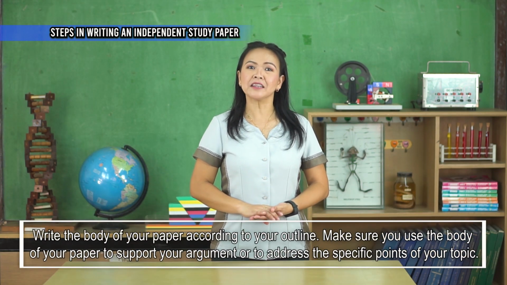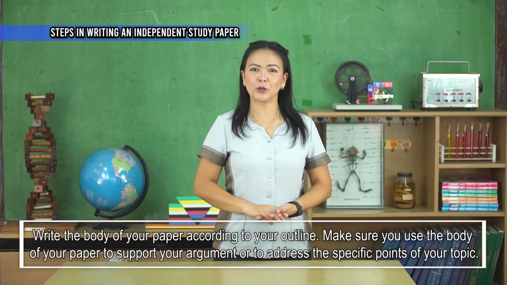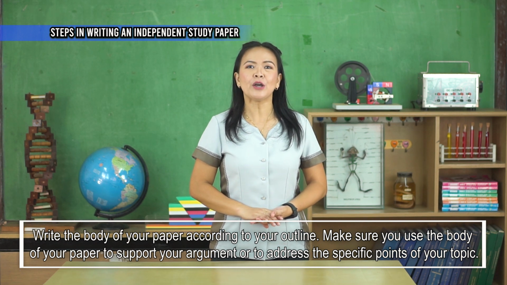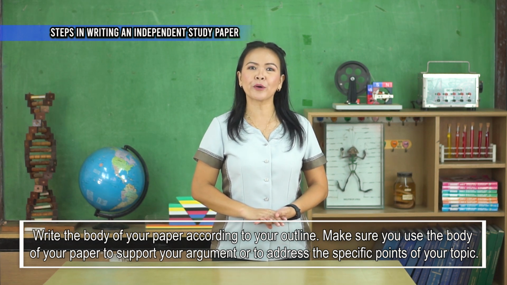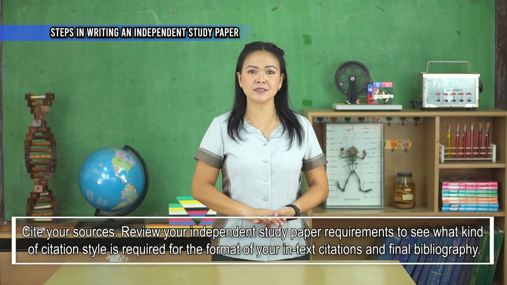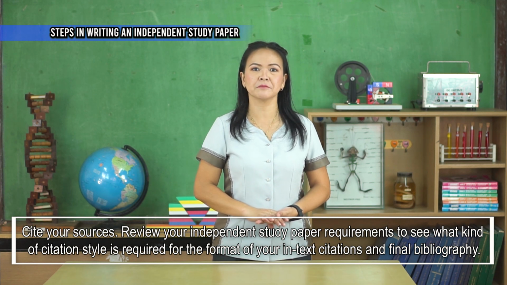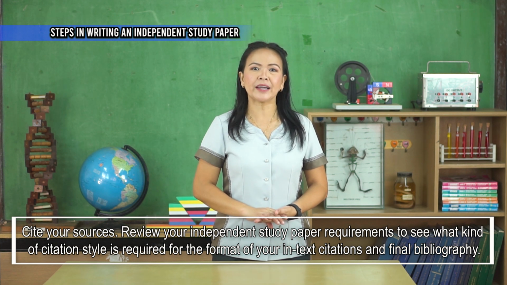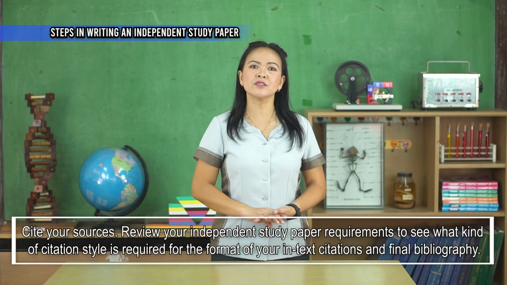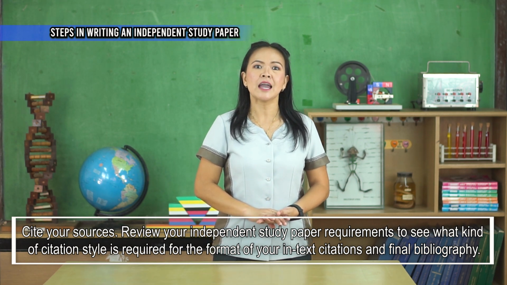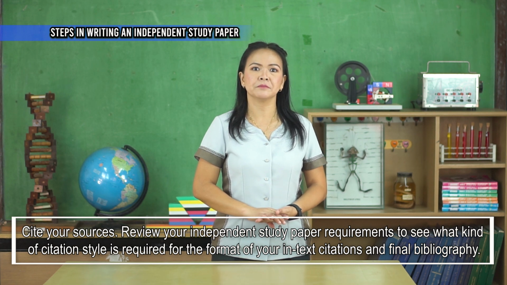12. Write the body of your paper according to your outline. Make sure you use the body of your paper to support your argument or to address the specific points of your topic. 13. Cite your sources. Review your independent study paper requirements to see what kind of citation style is required for the format of your in-text citation and final bibliography.